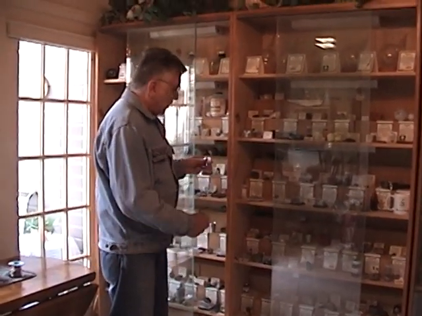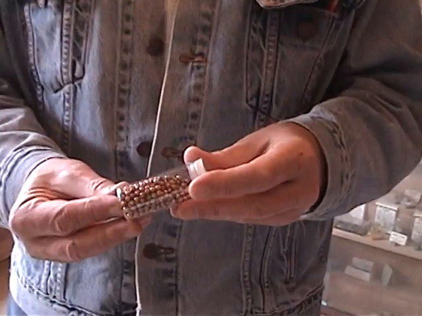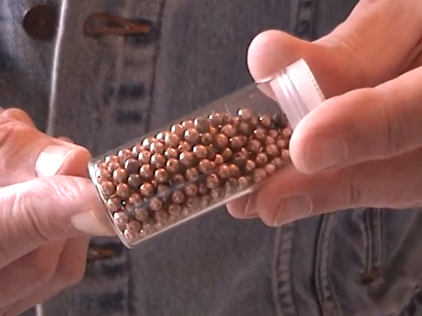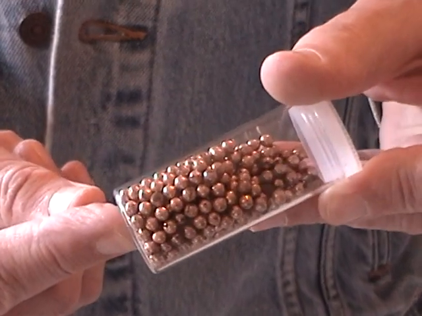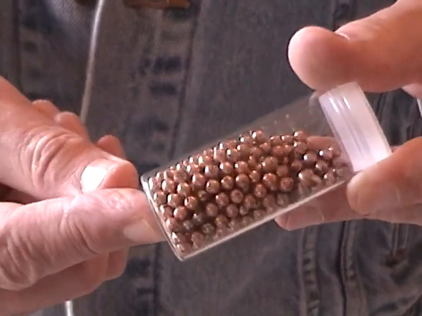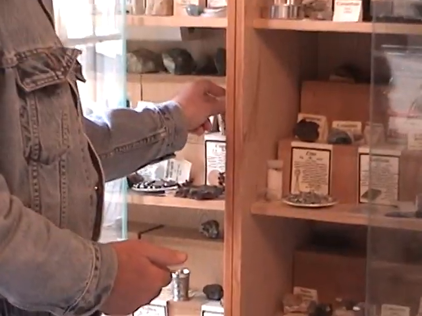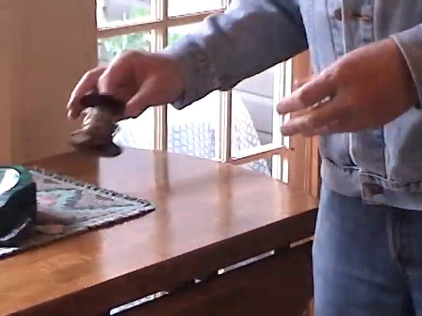Usually the form of copper we see is such as this, BBs, which are familiar to those of you who have seen a BB gun, copper pellets, shot. Probably the most common form of copper, however, is ordinary wire.